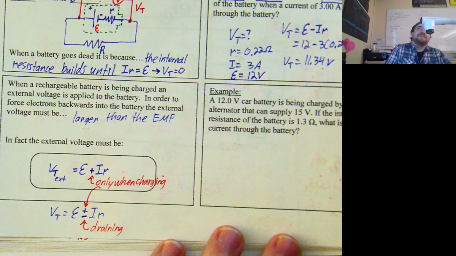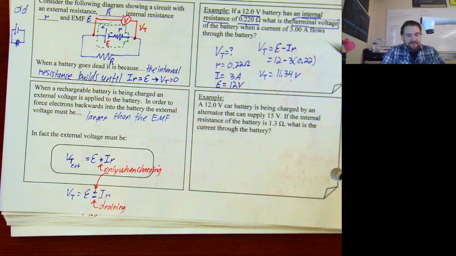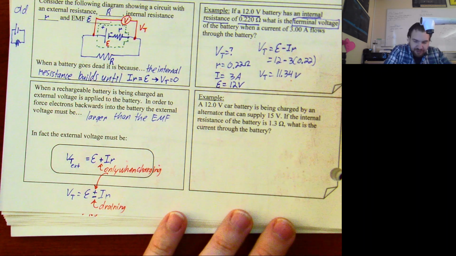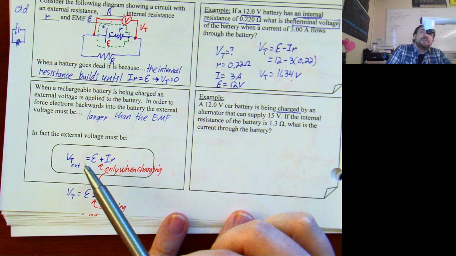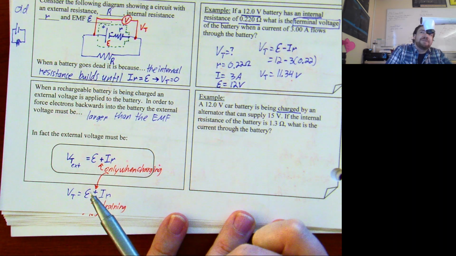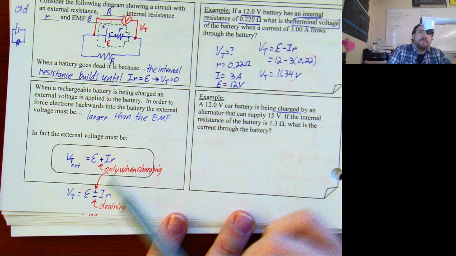So the example we have here is this. A 12-volt car battery is being charged by an alternator that can supply 15 volts. If the internal resistance of the battery is 1.3 ohms, what is the current that's traveling back through the battery? Because we're told that this thing is charging, we're going to use epsilon plus IR, or EMF plus the internal voltage drop.